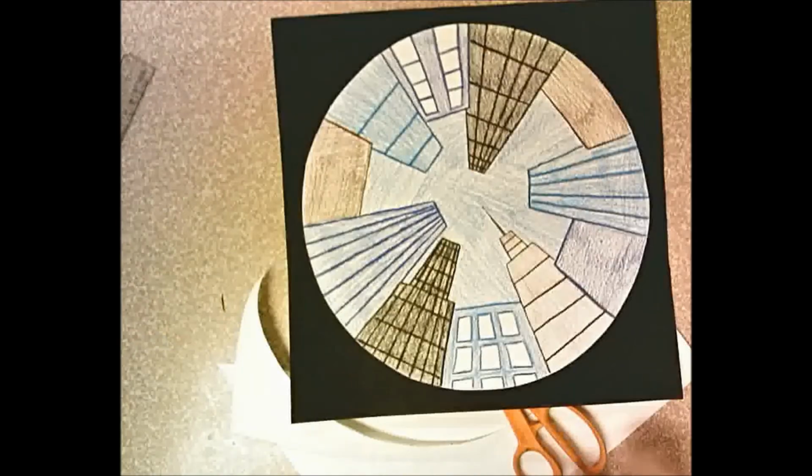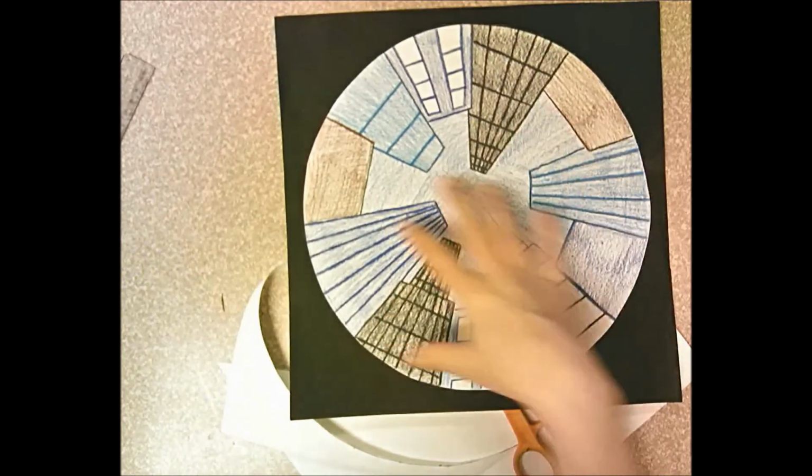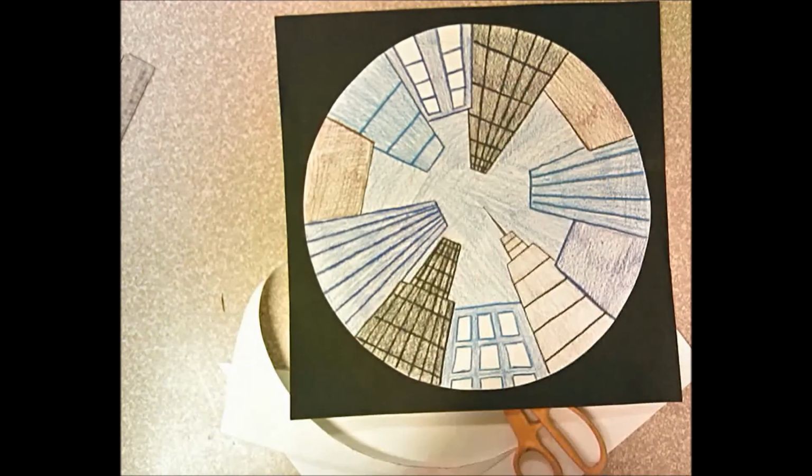So this is what you're shooting for, a finished example. Completely colored in. Some of my windows are left white, but almost the whole entire paper is colored in. Name on the back, glued to black, drying rack. Good job, 5th grade.